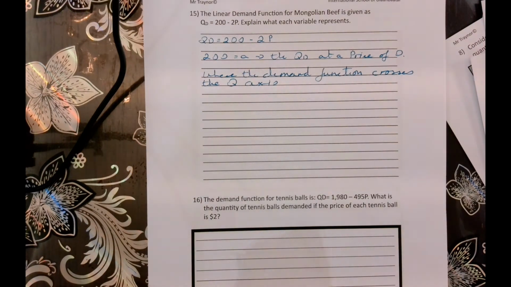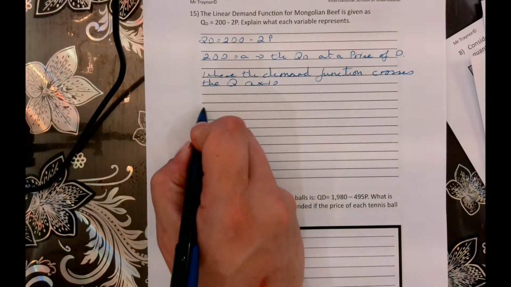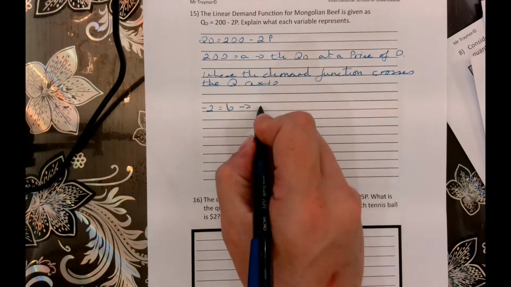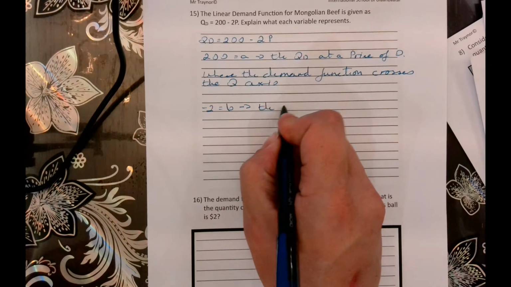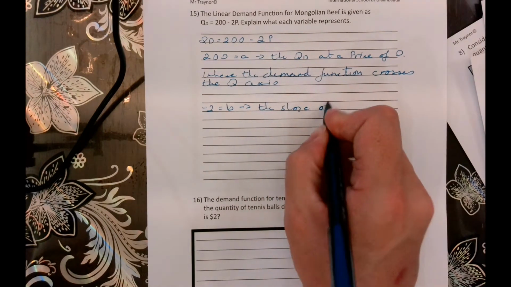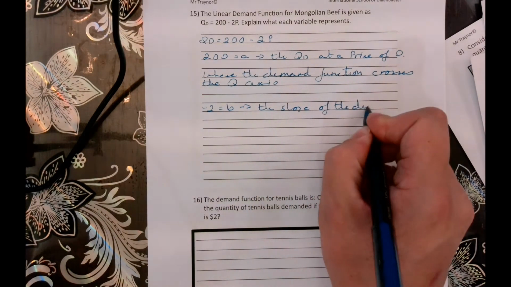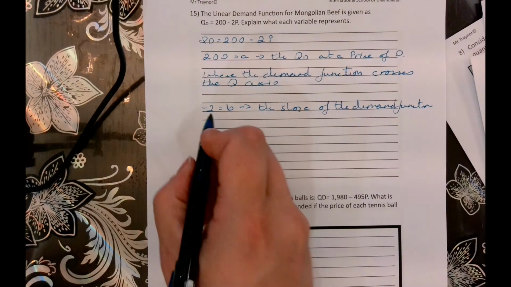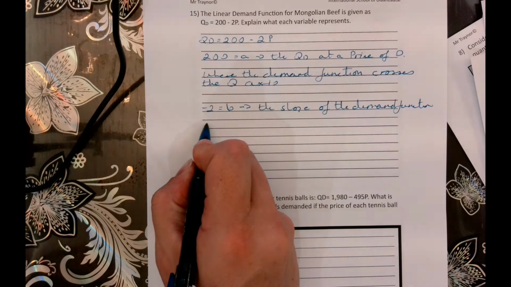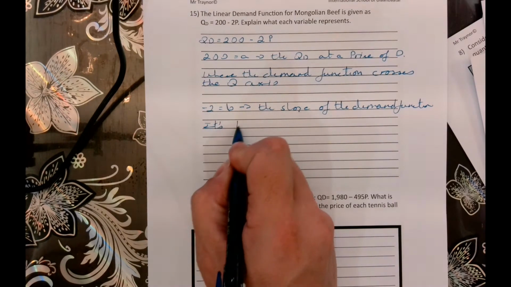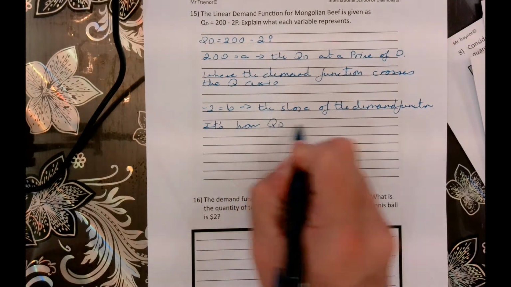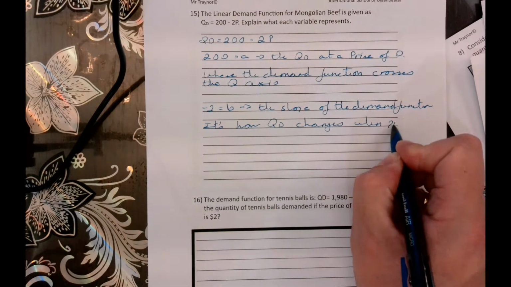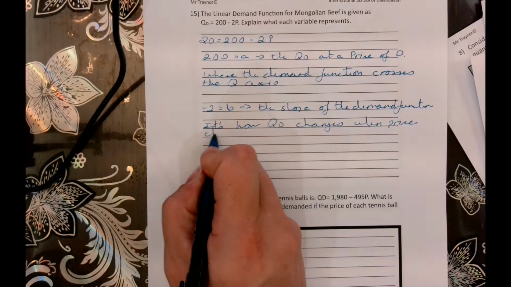Now, the next thing is the minus 2 equals B, the B variable. Okay, and that's the slope of the demand function. And what that means is it's how much quantity demanded changes when price changes by 1 unit.